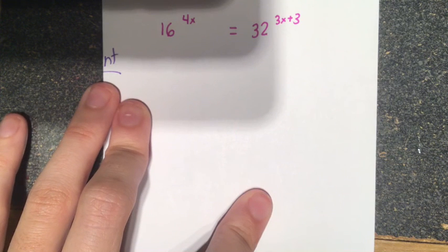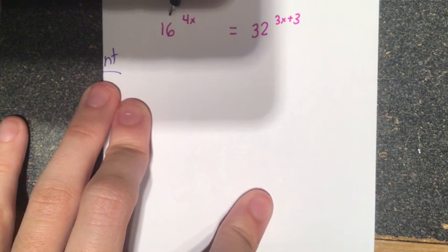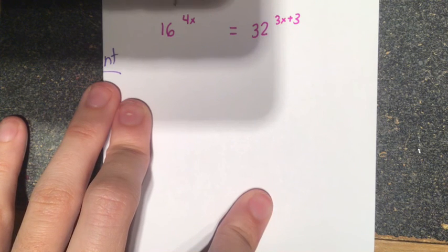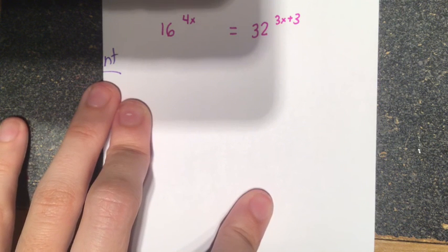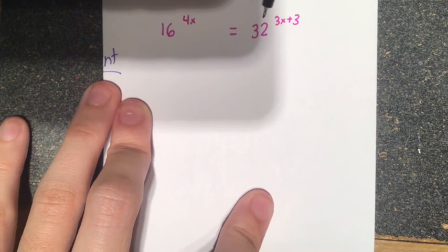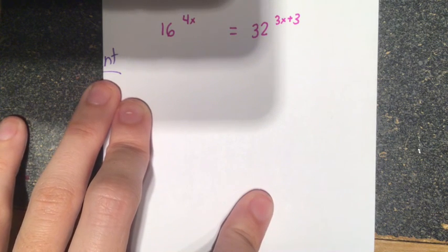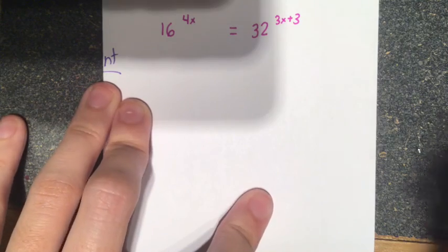Okay, so this time, we're going to say to ourselves, ooh, okay, so we have a 16. I know that 2 to the 4th is equal to 16. Oh, and I have this 32, which is, I know this times 2 gets me 32. So, okay, so I might have to convert these guys to a base of 2.